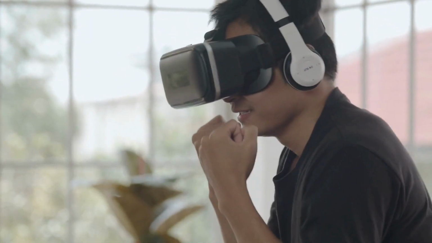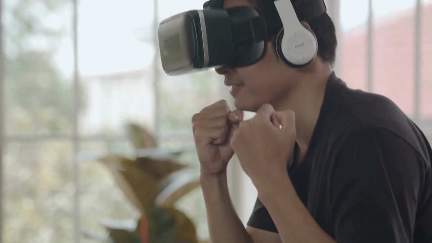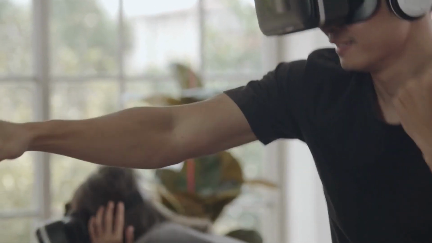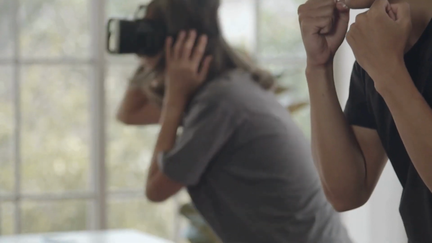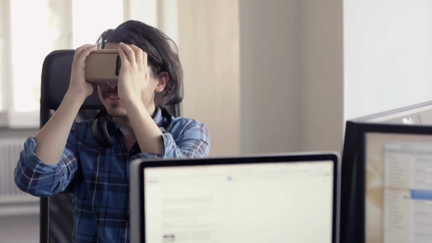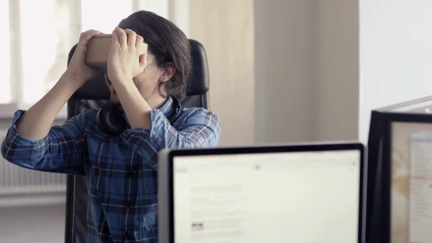Still, it also promises to transform the film and television industries, providing viewers with an immersive experience that puts them right into the scene. VR could also lead to an entire industry in virtual tourism, making it possible for people to experience places that they might never be able to see in person.